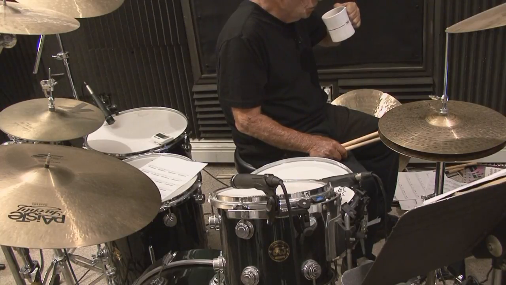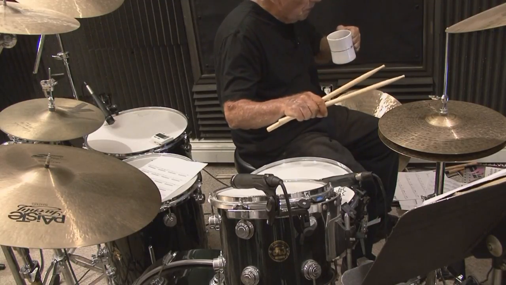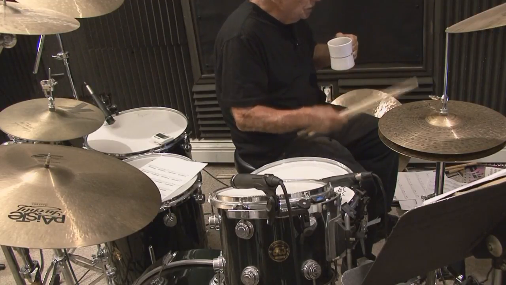Now, this is the simple one. When we start on the E, it's going to be the same sticking pattern, but we're moving it over to the E. We're starting on the E. That's where it's going to get confusing.